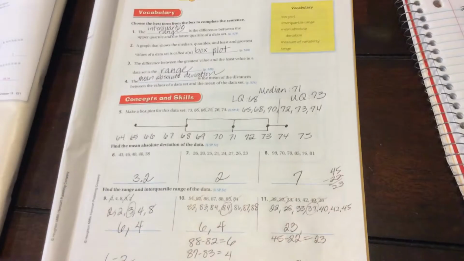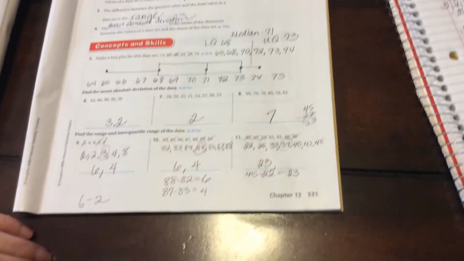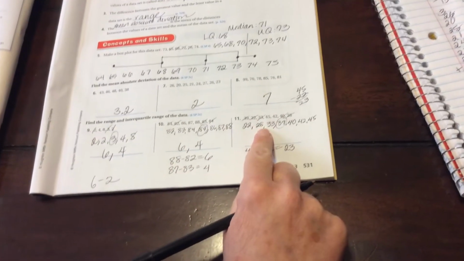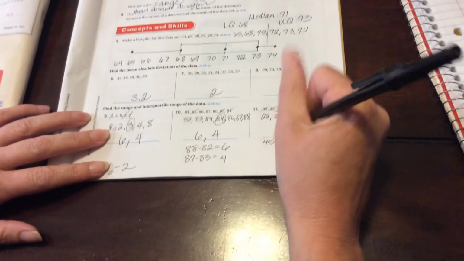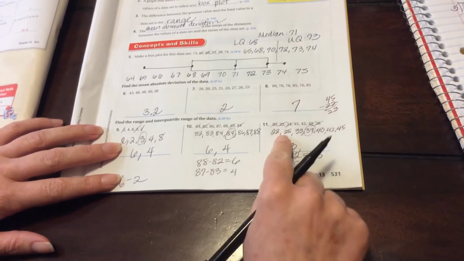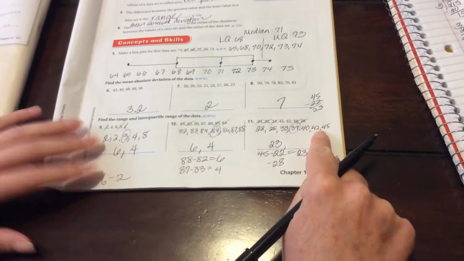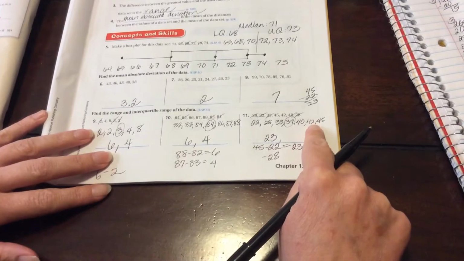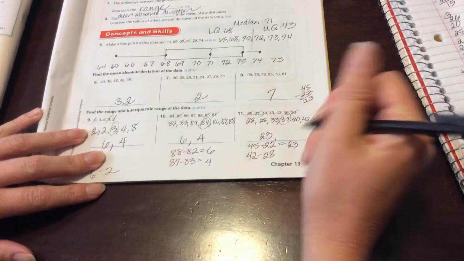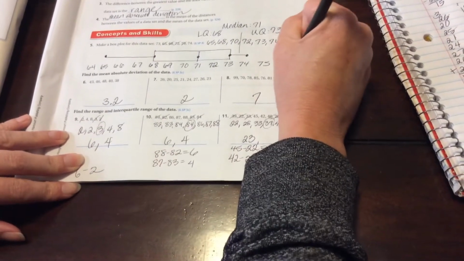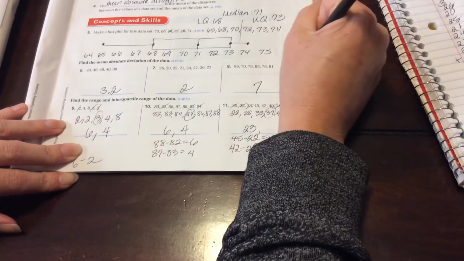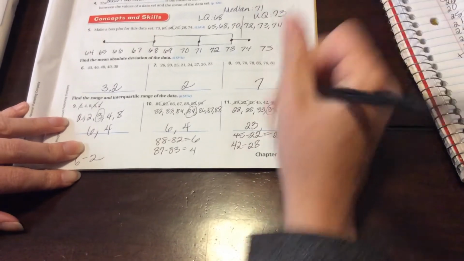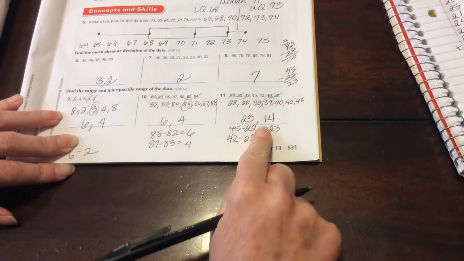To do my interquartile range, I need to find the median of my lower half and the median of my upper half. So the median of my lower half is 28. It's right in the middle. And then the median of my upper quartile is 42. So I'm going to go 42 minus 28. So 14. My interquartile range is 14.